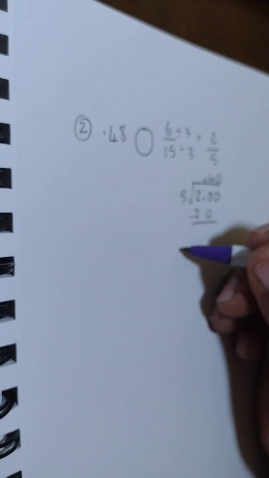You put 2.00 because you know you're going to have extended decimals. How many times does 5 go into 20? 5 goes into 20 4 times completely. So you have 0.4. That's a discipline of the decimal place, okay? So when you subtract this, you have no remainders. So the reality is that 6 over 15 is the same thing as 2 over 5, which is the same thing as 0.40, okay?